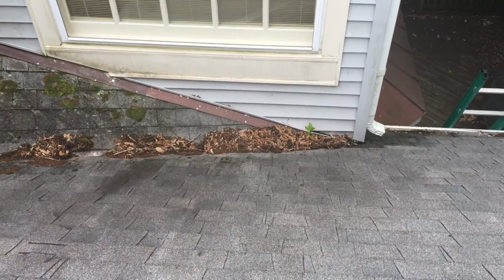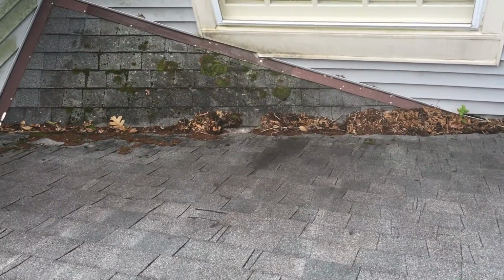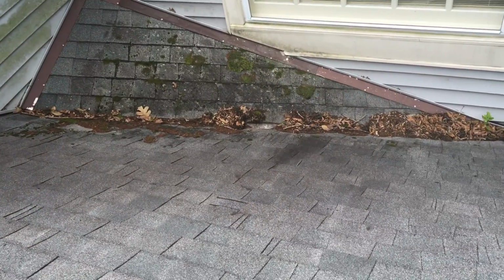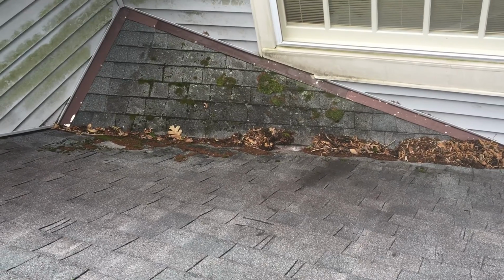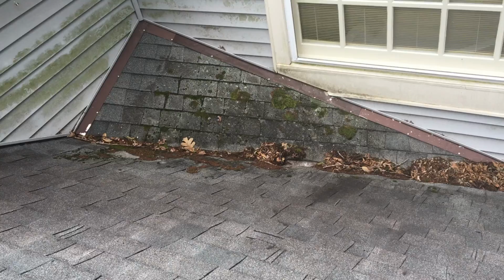corner. So what we'll do is remove all this debris, remove all the roofing material at both sides of the valley. We'll install ice and water shield from the bottom all the way up to the top, and then we'll re-shingle the valley and install a single cut closed type valley, and make sure that we nail at least 10 inches away from the valley center line.